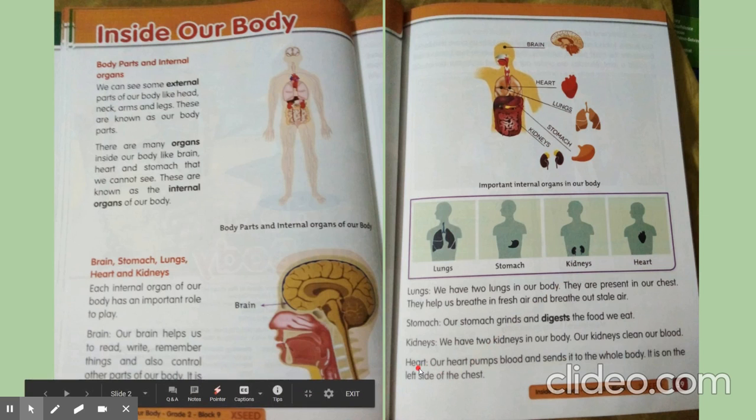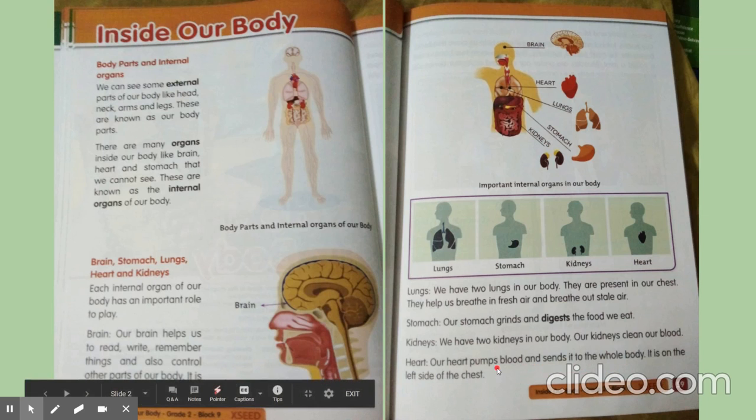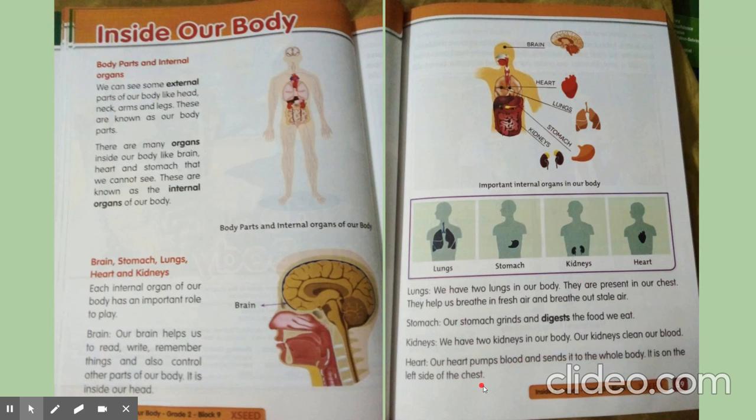Then the most important one is our heart. Our heart pumps blood and sends it to the whole body. It pumps the blood. You can hear the sound, lub dub, lub dub, lub dub. So it pumps the blood and sends it to the whole body. It is on the left side of the chest. If you check your left side and keep your hand, you can hear the heartbeat sound. And your heart is the size of your fist.